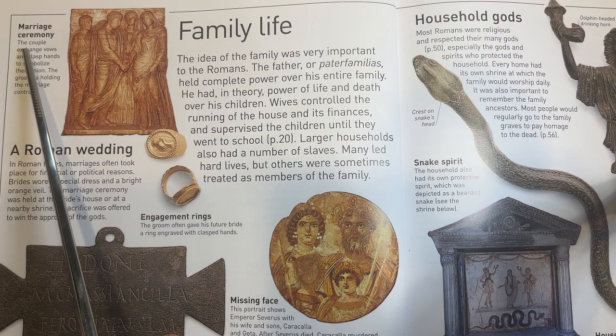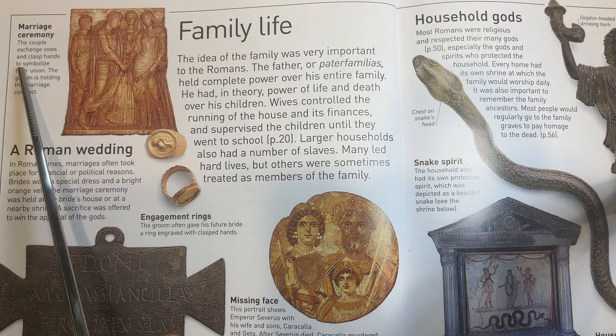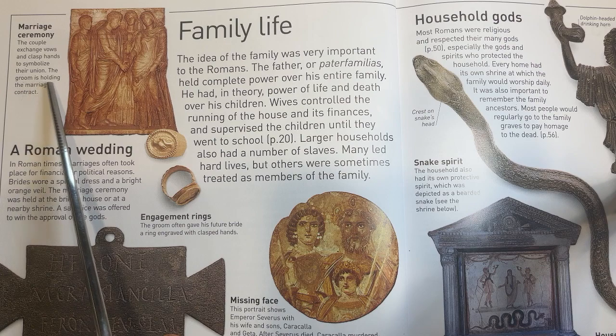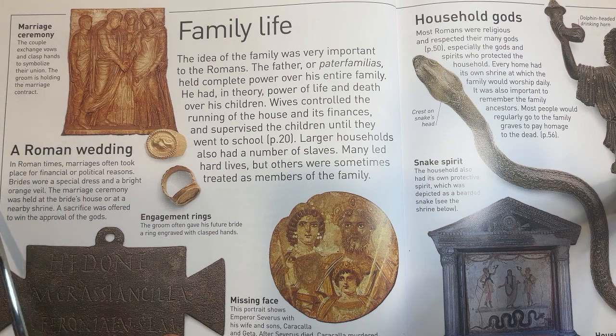Marriage ceremony. The couple exchange vows and clasp hands to symbolize their union. The groom is holding the marriage contract. The Roman wedding. In Roman times, marriages often took place for financial or political reasons. Brides wore a special dress and a bright orange veil. The marriage ceremony was held at the bride's house or at a nearby shrine. A sacrifice was offered to win the approval of the gods.